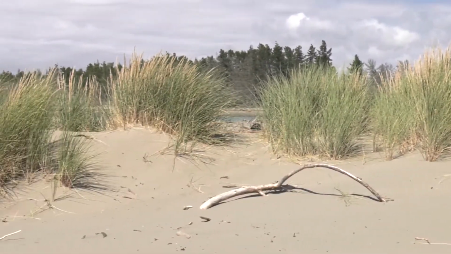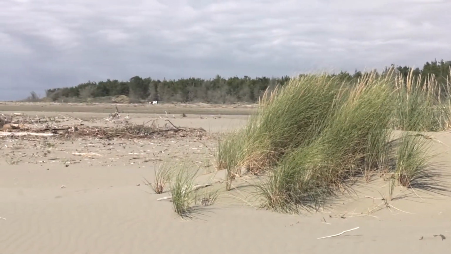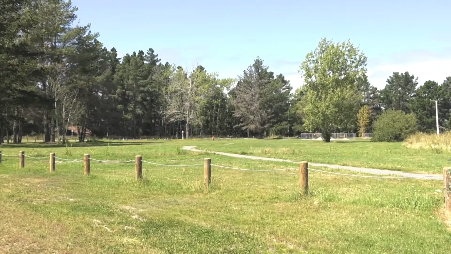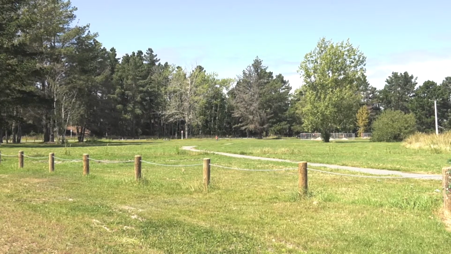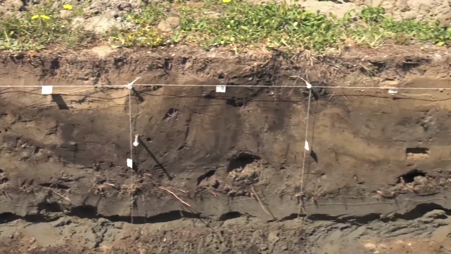We're close to the coast here. We've got a big dune out to the east of us, and where we're standing in this reserve is also sand beneath our feet, and we want to see, well, what happens during liquefaction when we're dealing with sand dunes, and what kind of signature does it leave in the soil profile.